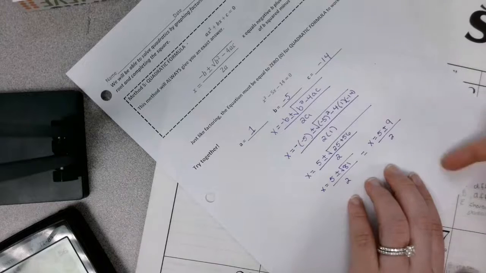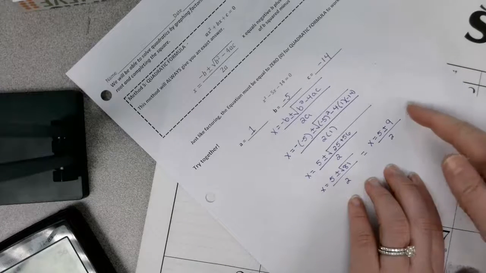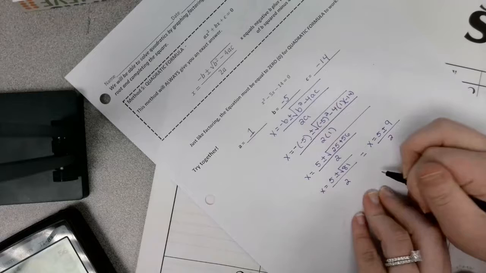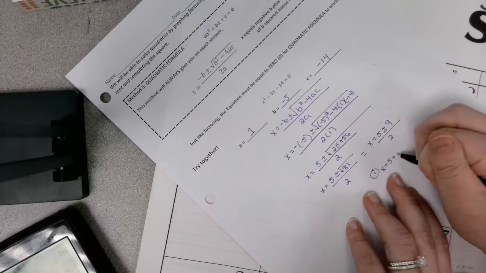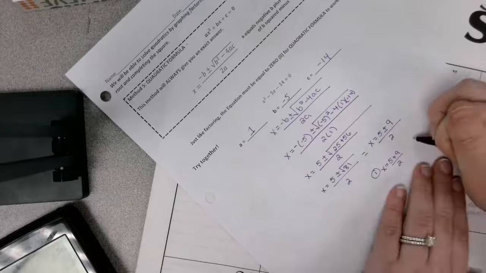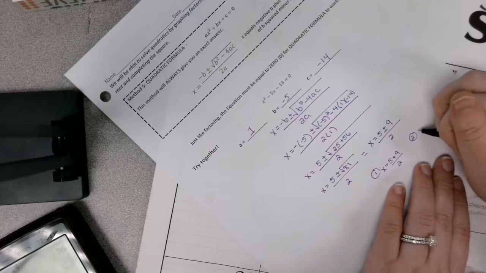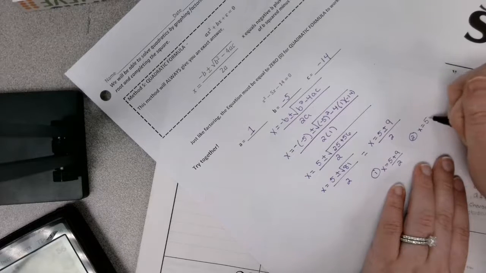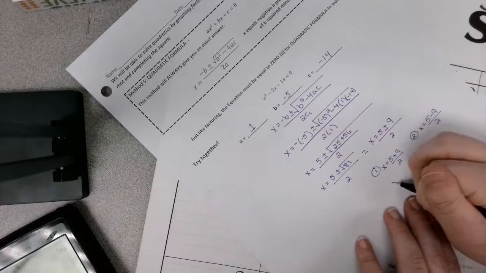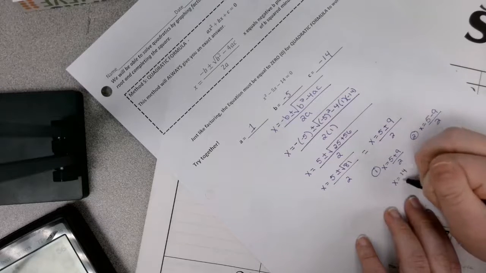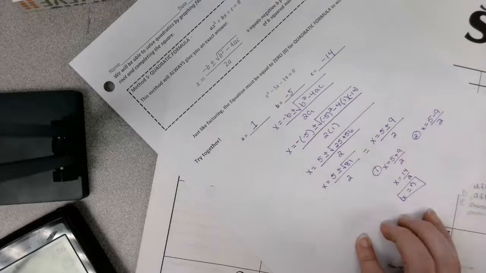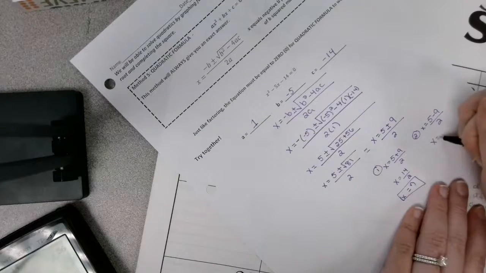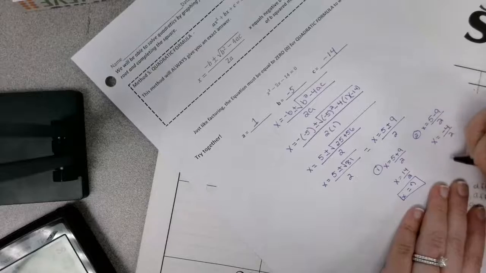And remember, just like every other one we did, we can break that plus and minus up into two separate equations. So x equals 5 plus 9 all divided by 2, and x equals 5 minus 9 all over 2. 5 plus 9 is 14 all over 2, which equals 7. So my first intercept is 7. 5 minus 9 is negative 4 divided by 2.